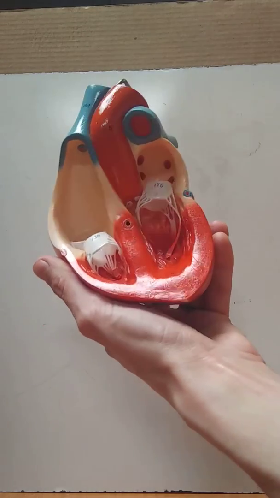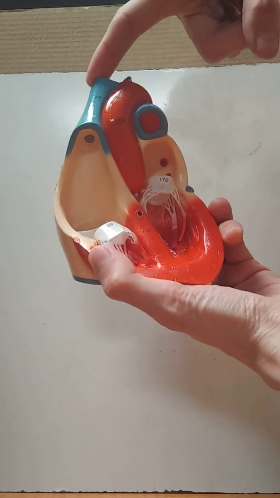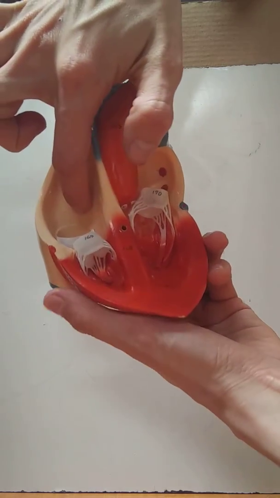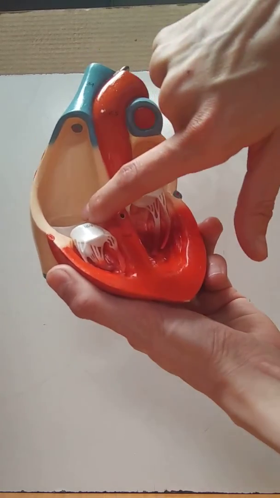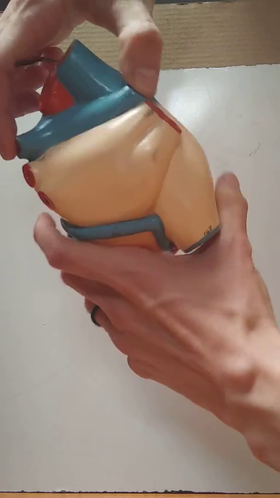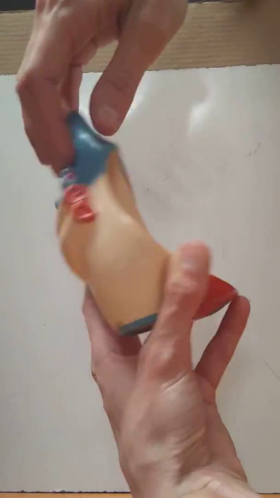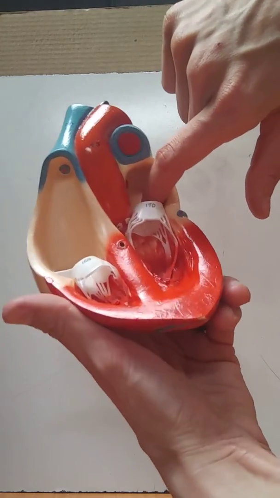So to go through that one more time, dirty deoxygenated blood from the body goes into the superior and inferior vena cava, into the right atrium, through the tricuspid valve, and into the right ventricle. Through the pulmonary valve, into the pulmonary artery, and into the lungs. It gets cleaned and oxygenated, and it gets sent back through the pulmonary veins. Pulmonary veins send it to the high pressure side of the heart.